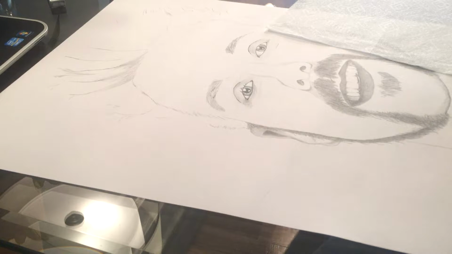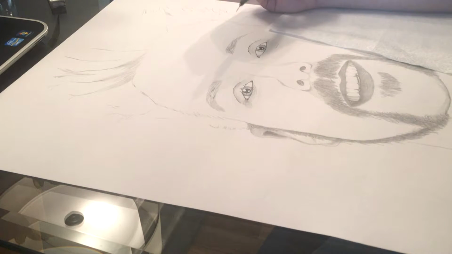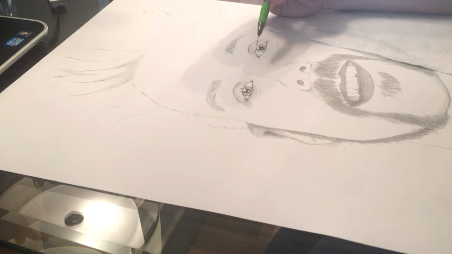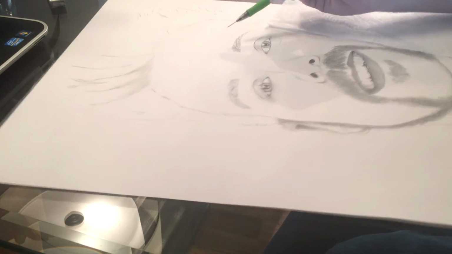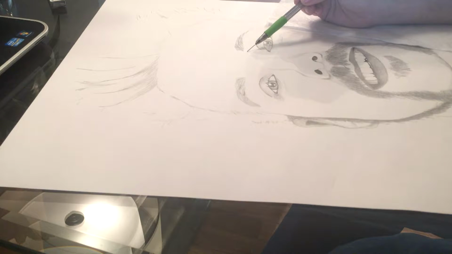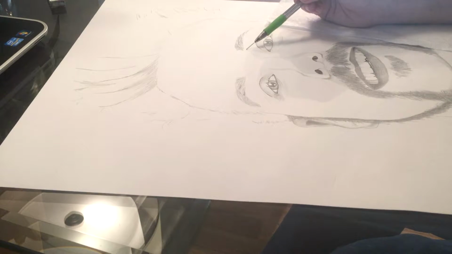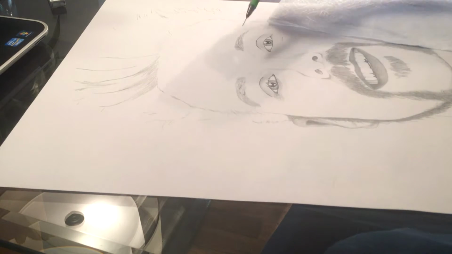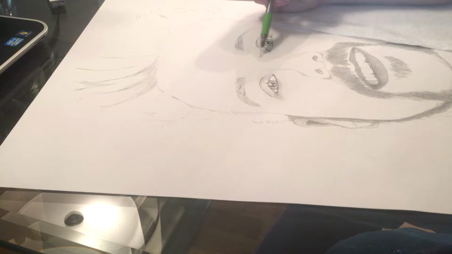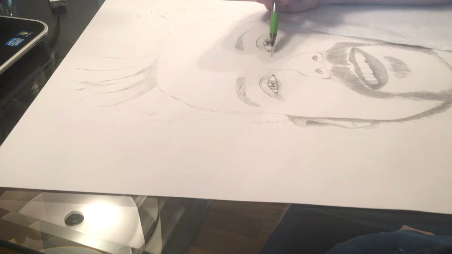And he's going to have quite the shadow here on both sides of his nose. There's quite a bit of shadow. So we're going to do the same thing over here, just kind of figure out where that's going. And I feel like this is actually a little bit too narrow, so we're going to fix that right there.